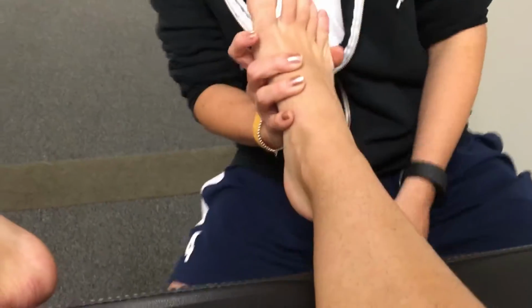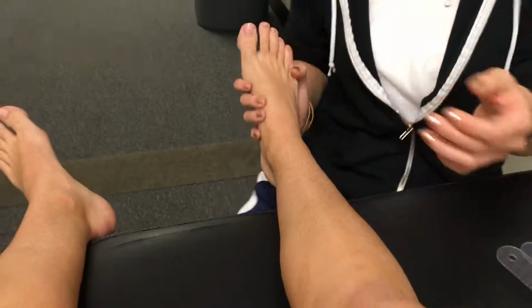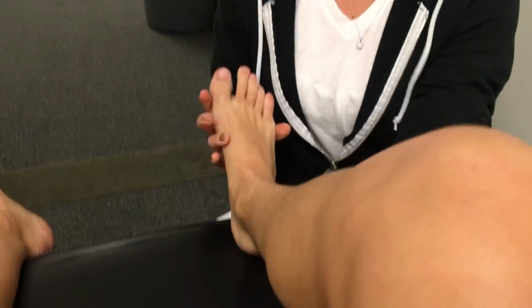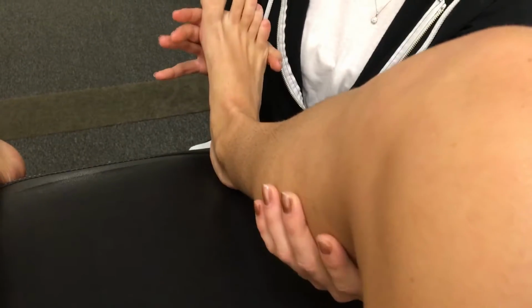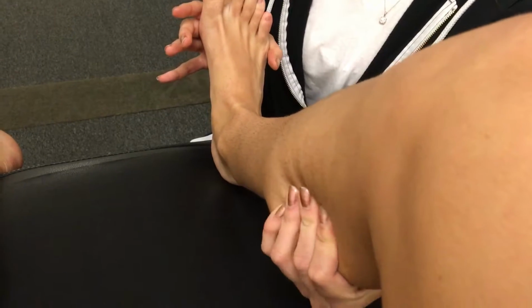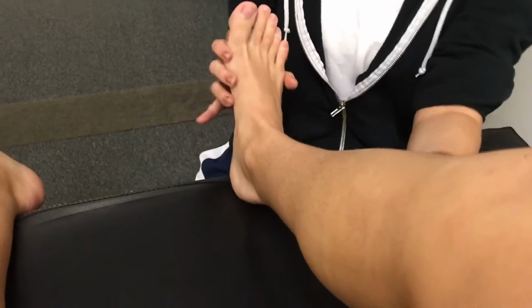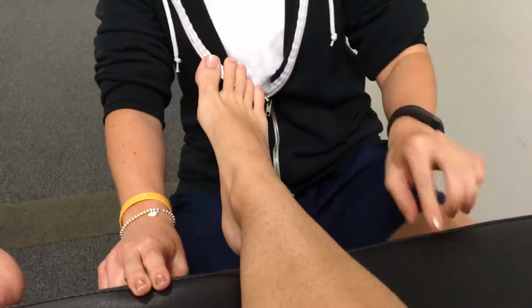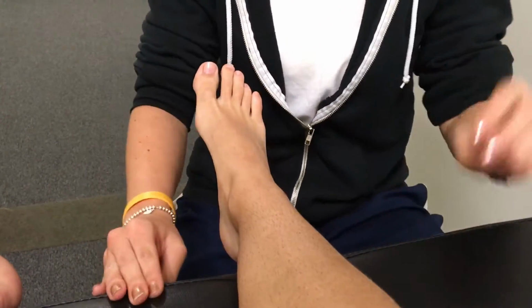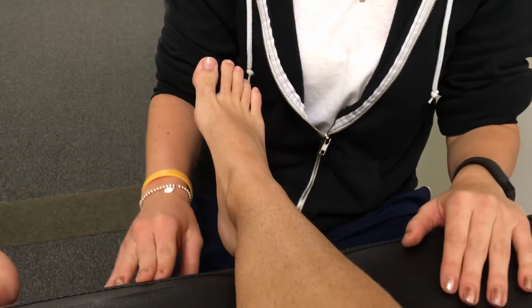Then we're going to do Homans' sign. So you would have them bend their knee, bring their foot up into dorsiflexion and squeeze their gastrocnemius, and a positive test is point tenderness and pain, and depending on the patient's recent history, you can either rule in or rule out a deep vein thrombosis.